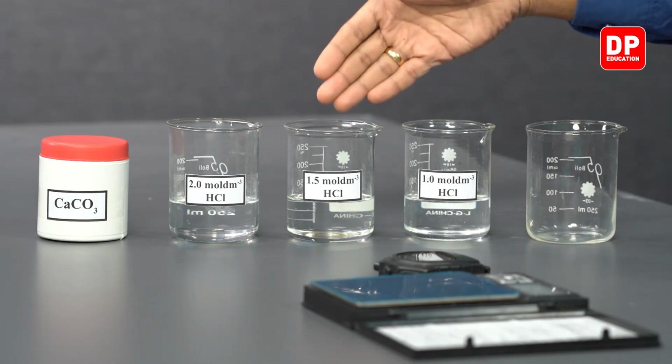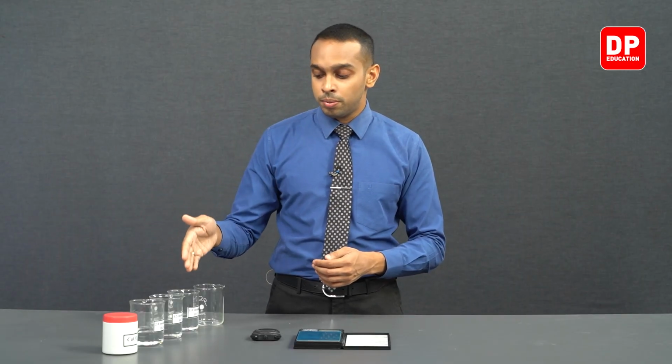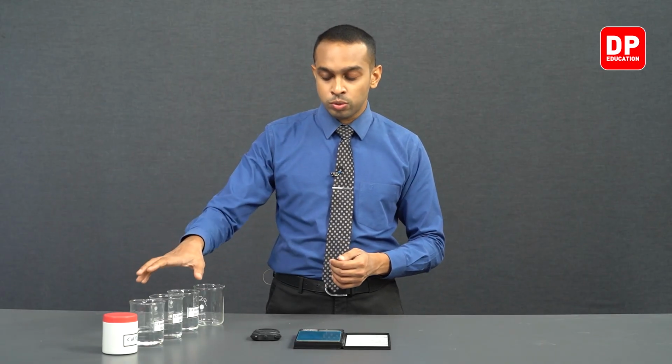In each of these beakers, we have measured exactly 100 milliliters of these solutions. These solutions were prepared using volumetric flasks, so their concentrations are accurate, and their volumes were measured using measuring cylinders, so their volumes are also accurate.